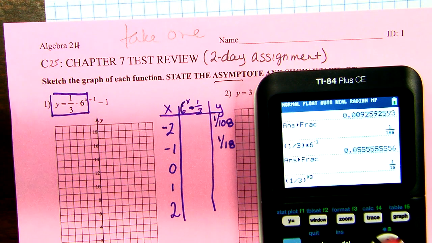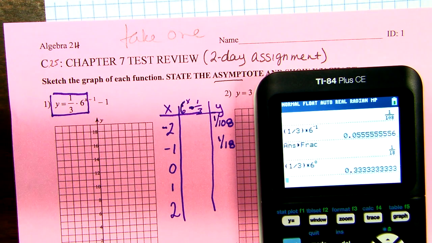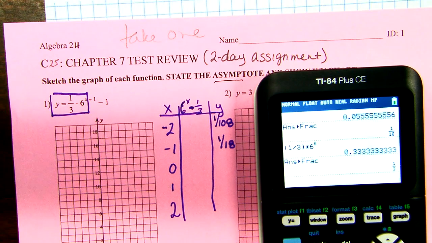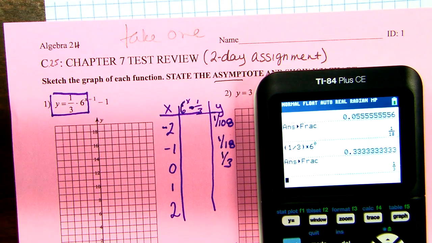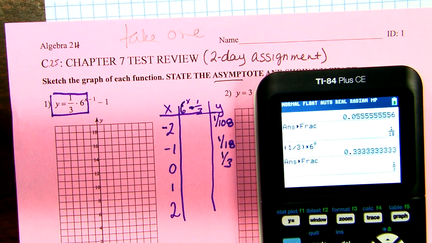Oh, did I not? No, that's not right. Delete, delete, delete. Let me go back down. That's not going to work. All right, let me start over. 1 divided by 3 times 6 to the power of 0. Remember, anything to the power of 0 is 1, so this ends up just being 1/3 times 1, which is 1/3. Look, our first 3 points aren't even at 1 yet. That happens sometimes. We just deal with it.